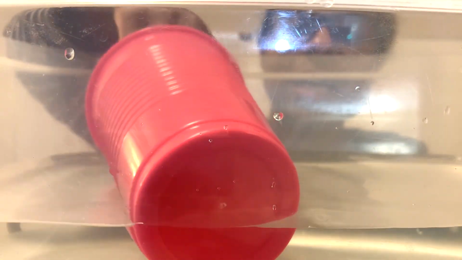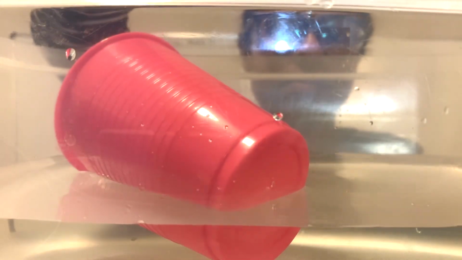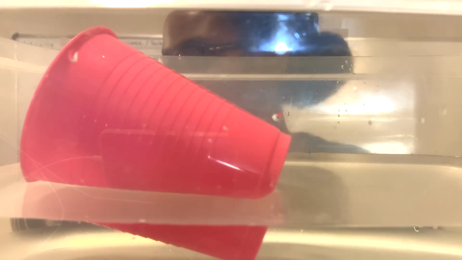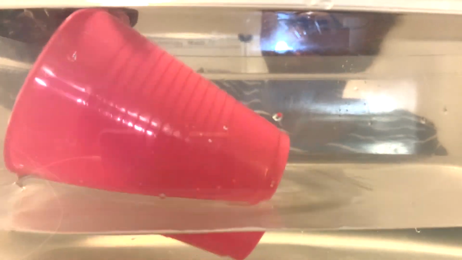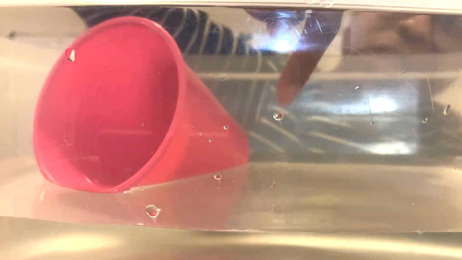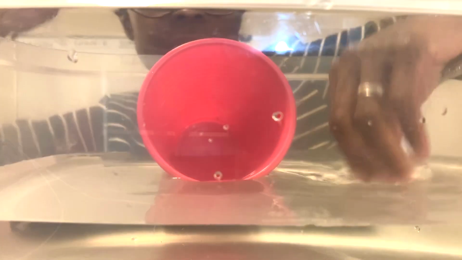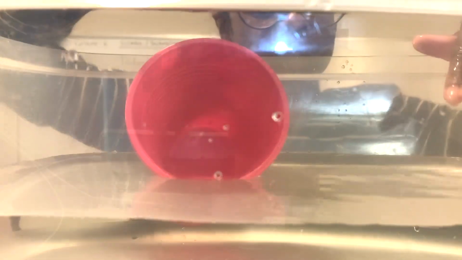Okay, let's try one more example. Here we have a plastic cup, an everyday plastic cup. You place it inside. Let's remove this out of it. I've got a styrofoam letter, but this is just a plastic cup. We're going to place it on top. If you look closely, you'll see that it's floating. I can put my hand underneath it. It's definitely floating on the surface of the water.